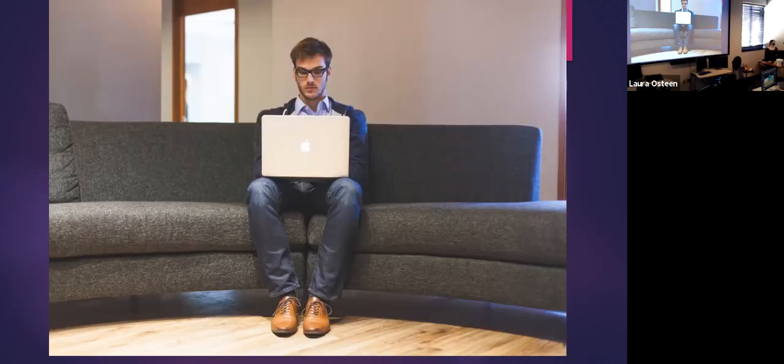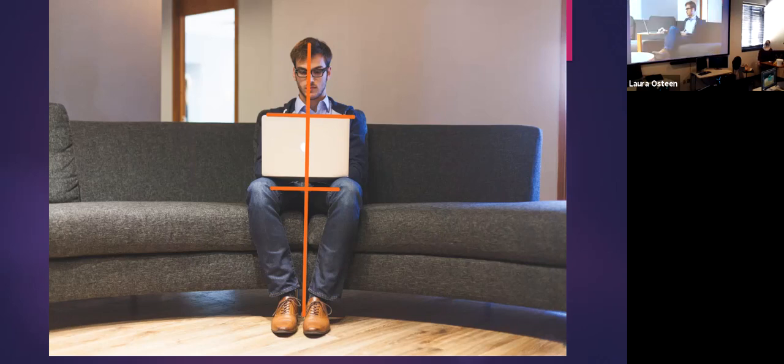So let's take a look at this guy. He looks like maybe he's studying for a test, but he's still very rigid. He's got a very stiff contrapposto line, a very stiff line of action. But if we were to be like, hey, relax a little bit, get into a more comfier pose, we get a better contrapposto and a better line of action.